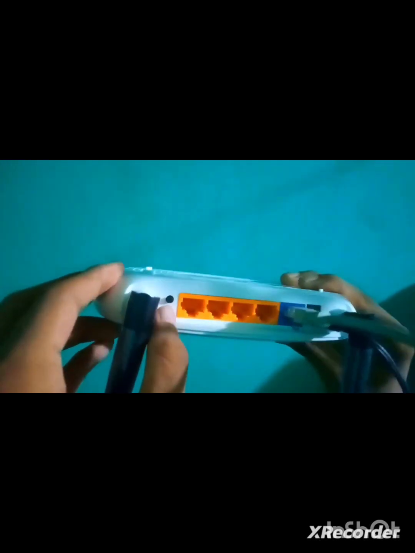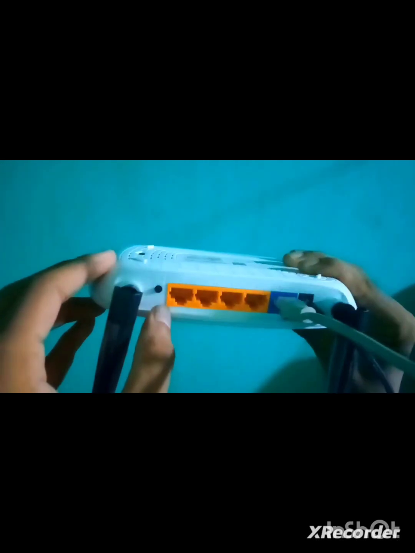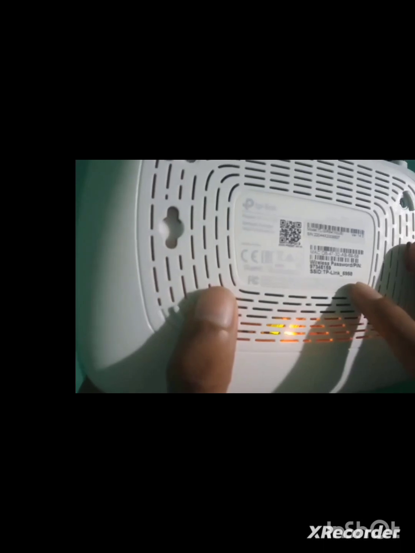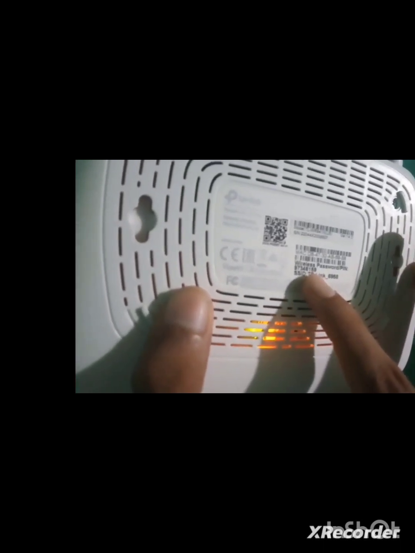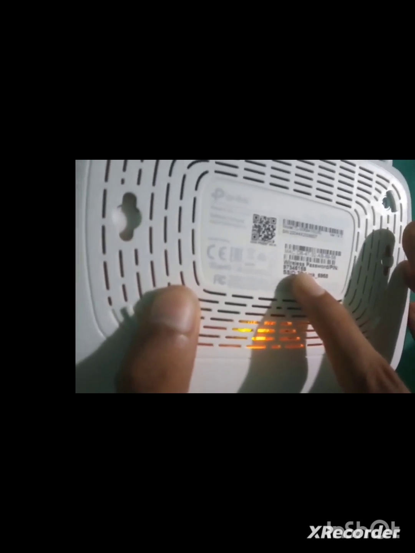If you push the reset button, your router will be reset. Push the button for a minimum of 10 seconds. After that, you also need to find your router username and password.